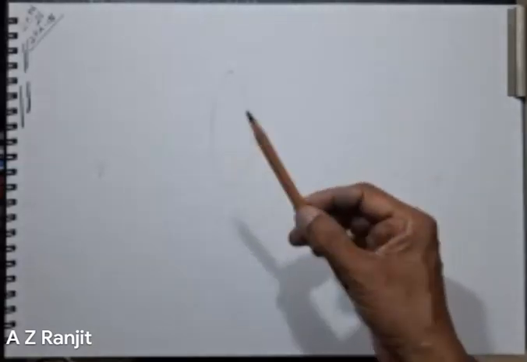No, normal pencil. See, as with watercolor, you can use a HB pencil for drawing. Okay, that we know, right? Gouache is also watercolor. Okay, for gouache we can use it.